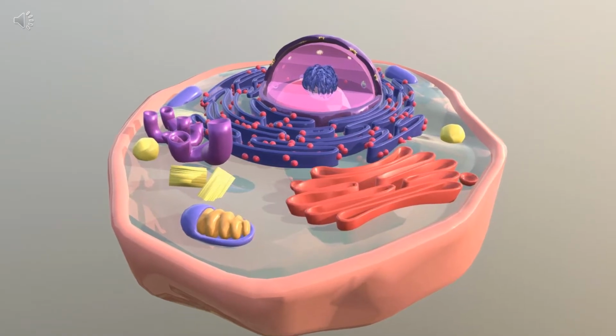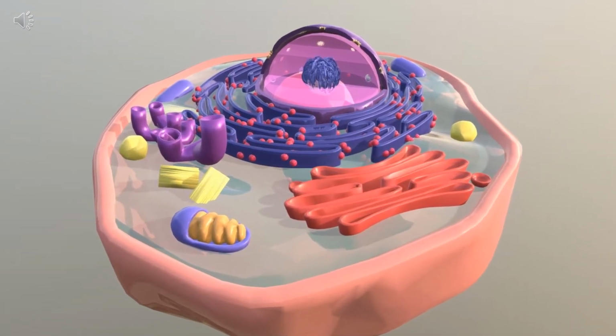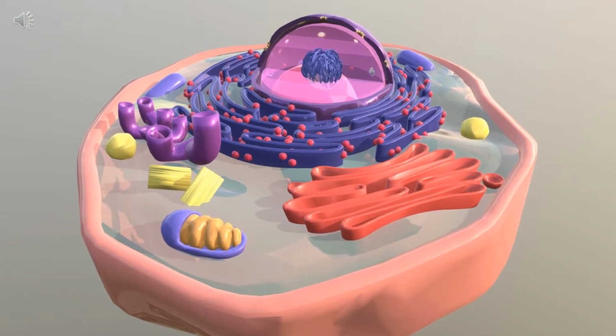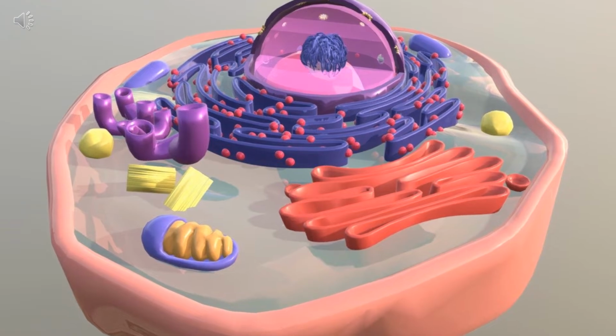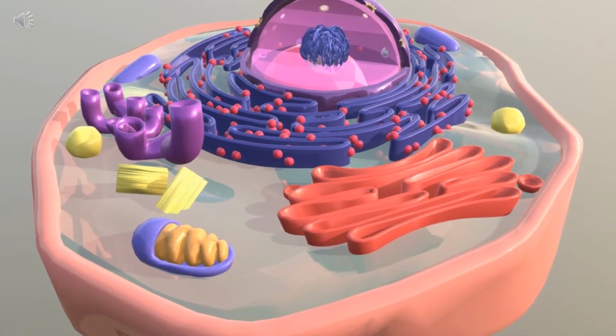Today, we will take a small tour inside the cell and briefly discuss the common structures that are found across all types of cells and discuss one of them in detail.